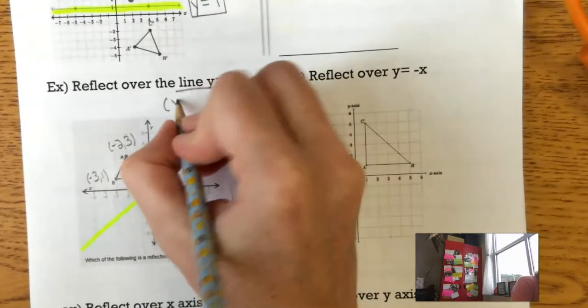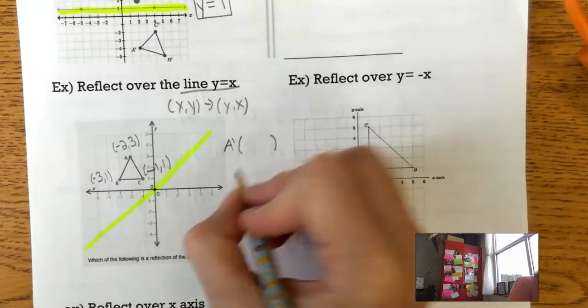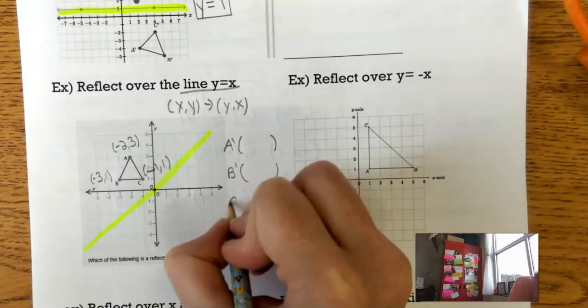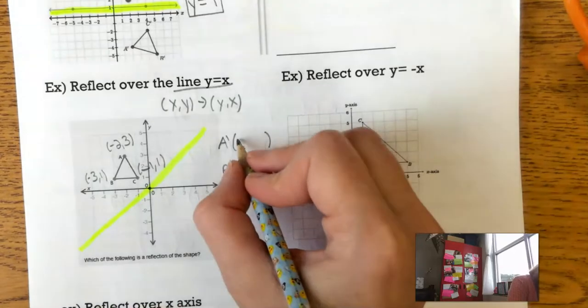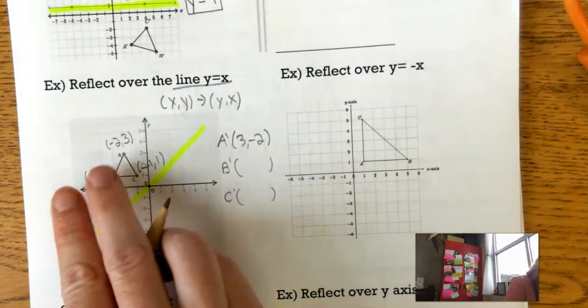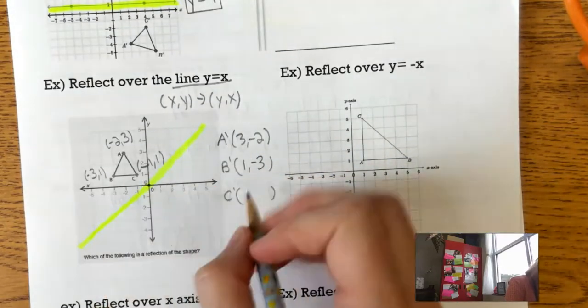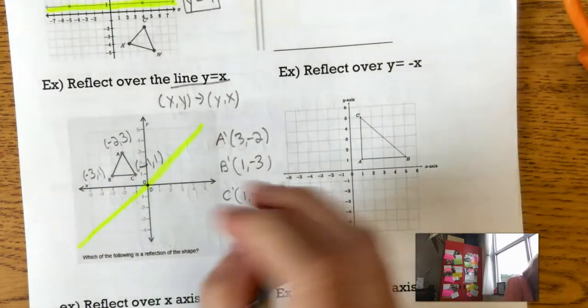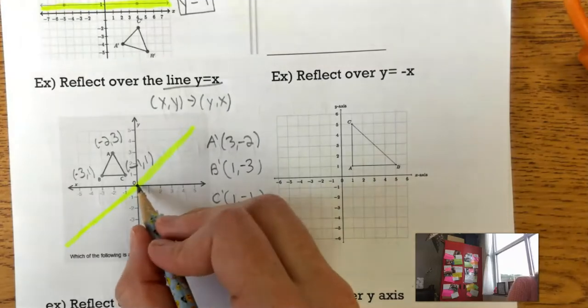Alright, so we need to use our reflection rule. If we're reflecting over the line y equals x, we just flip the coordinates. So what will my A prime be if I take this pre-image A and just flip them? Now it'll be 3, -2 instead of -2, 3. For B, let's just flip these two places. Instead of -3, 1, it's going to be 1, -3. And C, I flip these two, it's going to be 1, -1. All I'm doing is flipping their position. Now let's go ahead and graph it and see if that worked. See if it looks like a reflection.